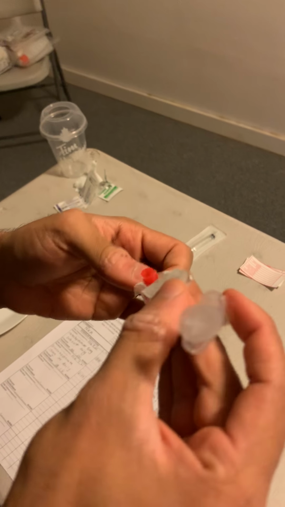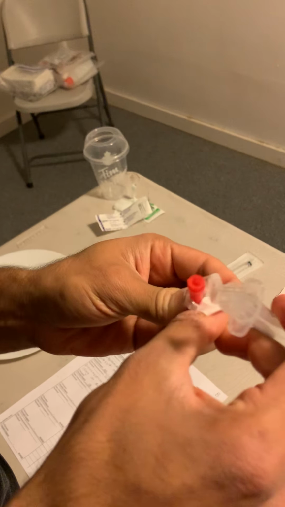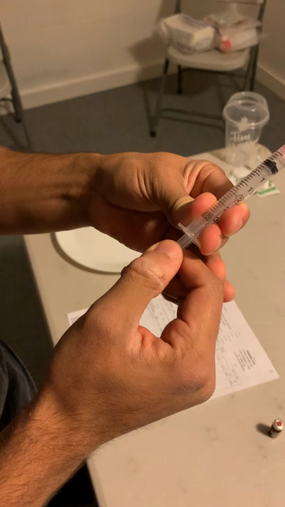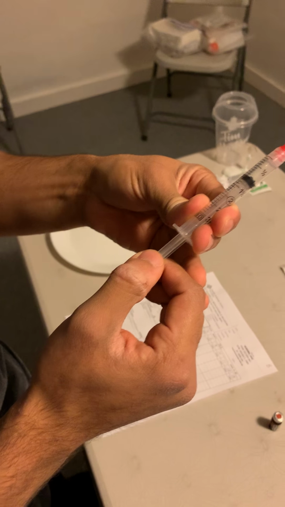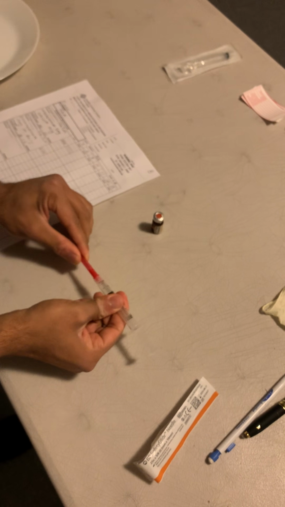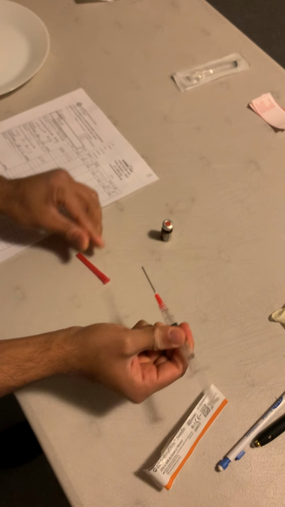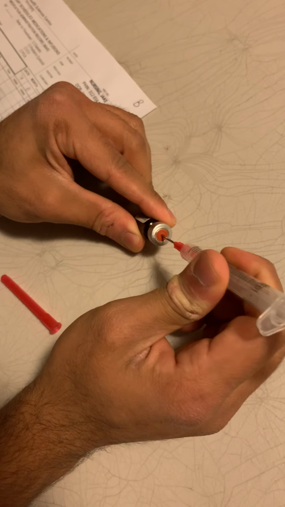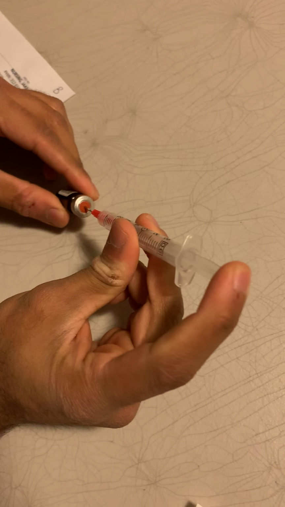Now I'm going to be getting my blunt fill, locking that onto the syringe. Now I'm going to be pulling the plunger back to about 1 ml, which is what I'm going to be injecting into my vial. I'll be injecting that.